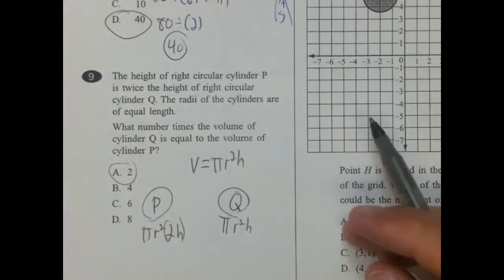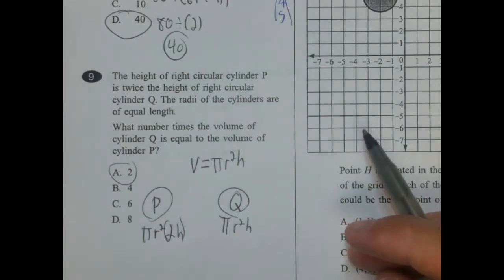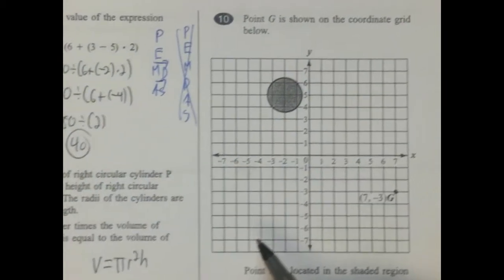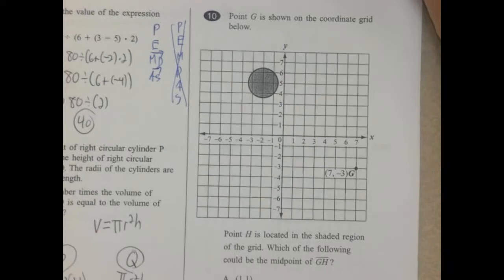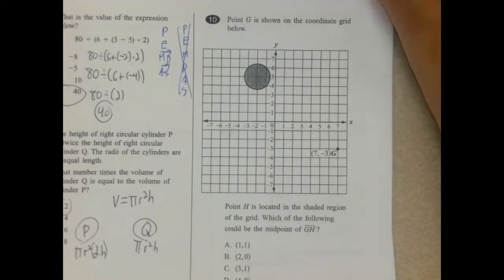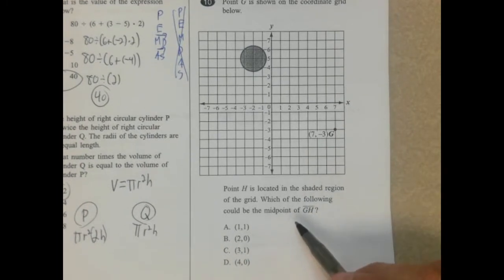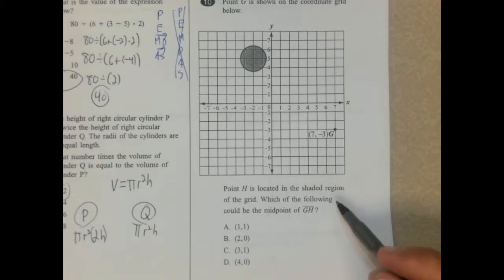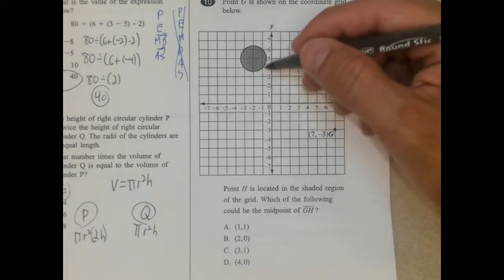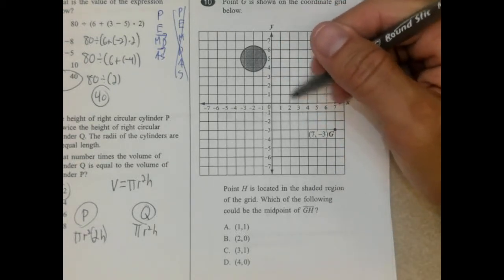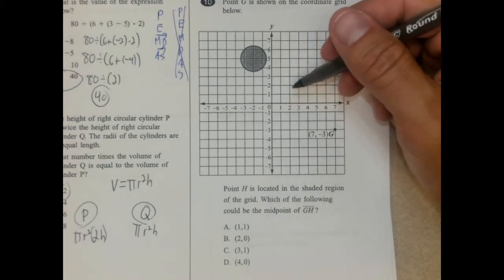All right, number 10. Point G, zoom out a little bit here. Point G is shown on the coordinate grid below. So G is down here. Point H is located in the shaded area of the grid. Which of the following could be the midpoint of GH? So H is somewhere up here, and the midpoint is somewhere over here, obviously.